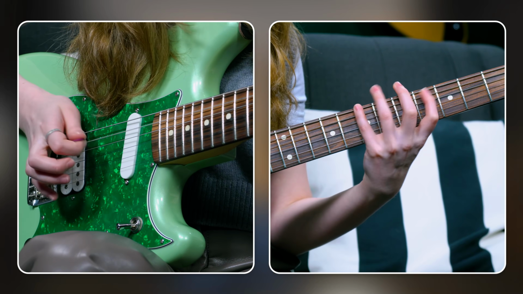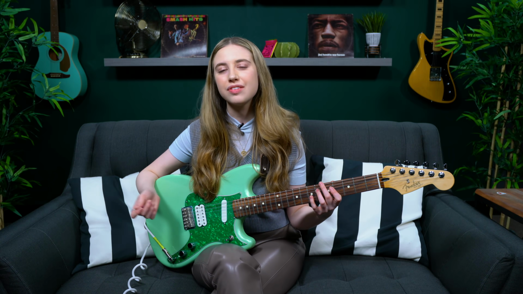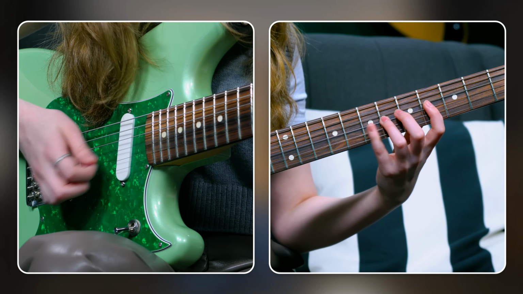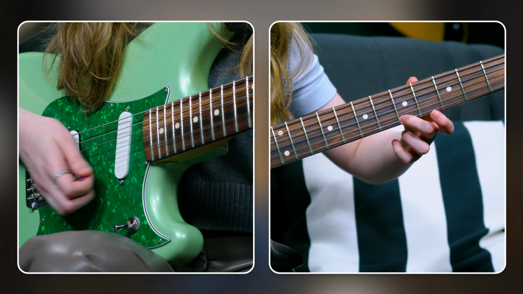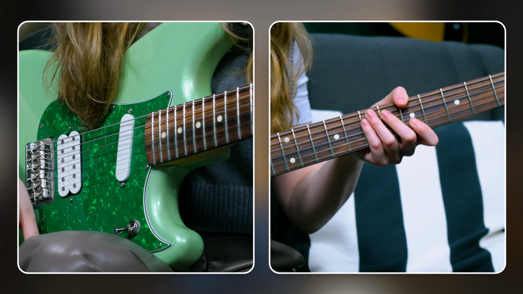So that was 2 octaves of the same scale. The scale only has 7 notes in it. 1, 2, 3, 4, 5, 6, 7. And everything afterwards is just a repeat of the same 7 notes. 1, 2, 3, 4, 5, 6, 7, and then 1 again, up here at the top.